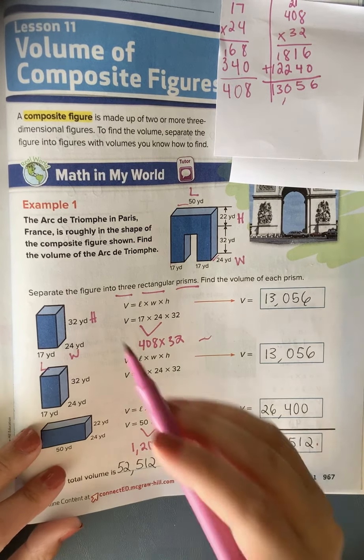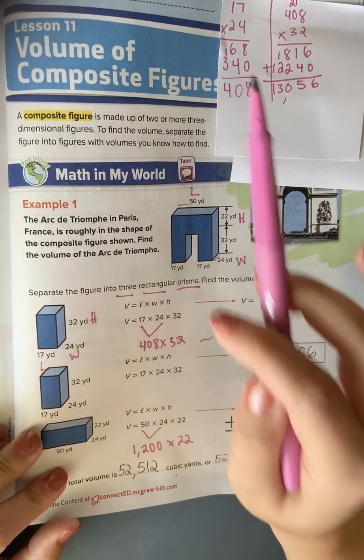Okay, so again, remember, composite figure is 2 or more 3-dimensional figures. So it could be 2, it could be 5, it could be 7, and you would add all of those up. All right, go ahead and see the next page.